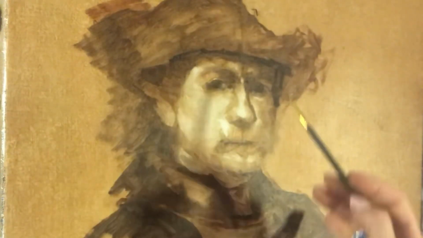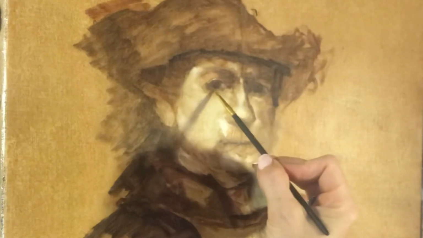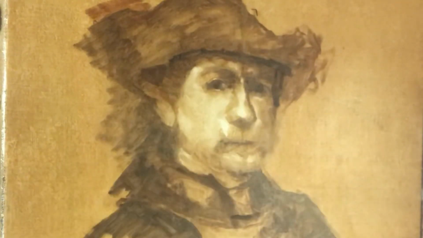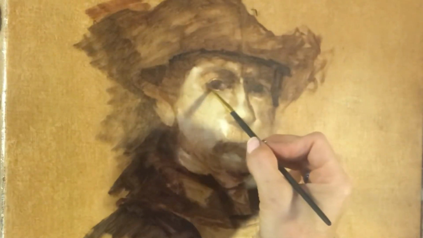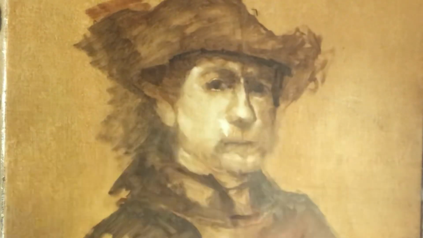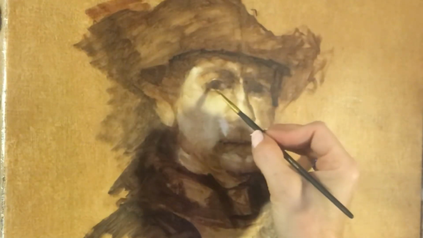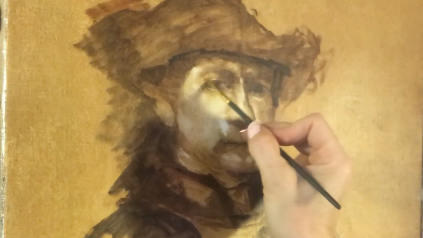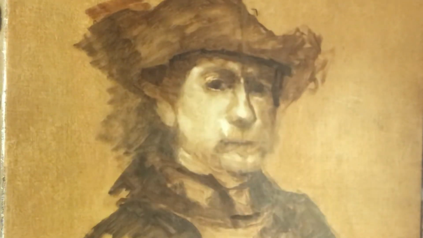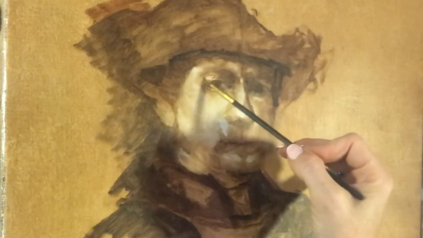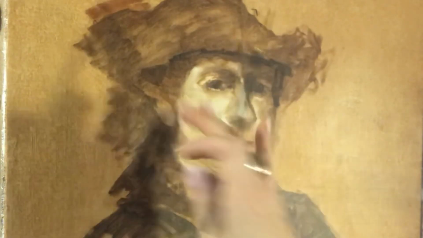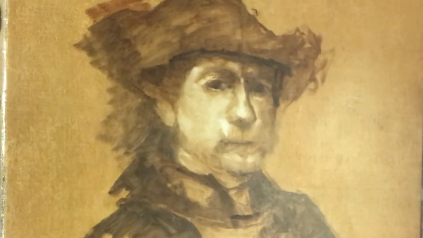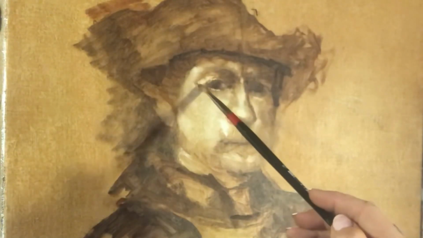Now you can wipe off itty-bitty teeny little passages and get some of that effect. Part of the secret is in what you wipe off, too. Not wiping off too much.